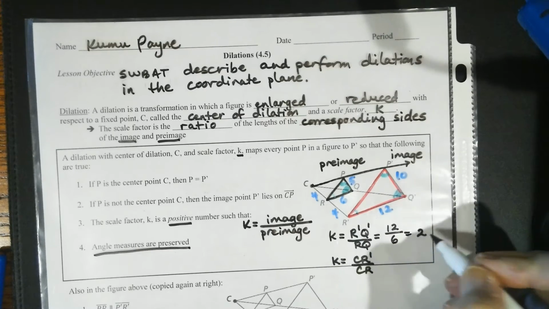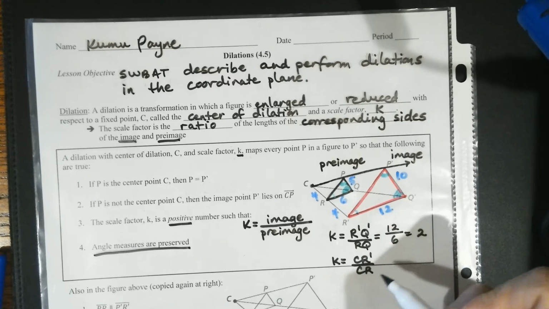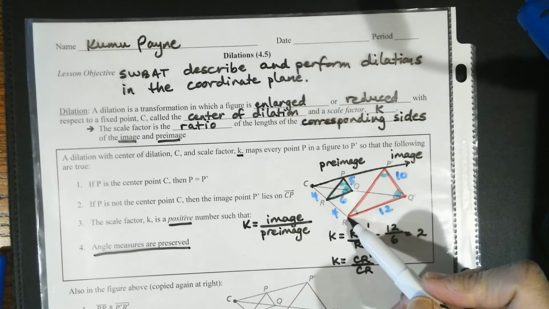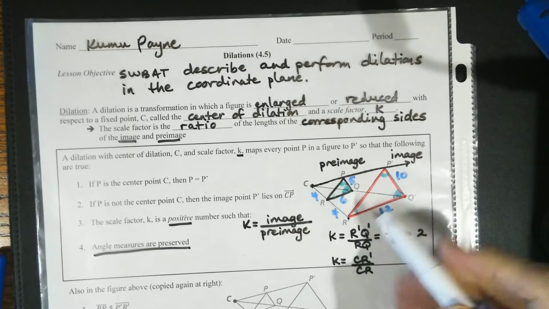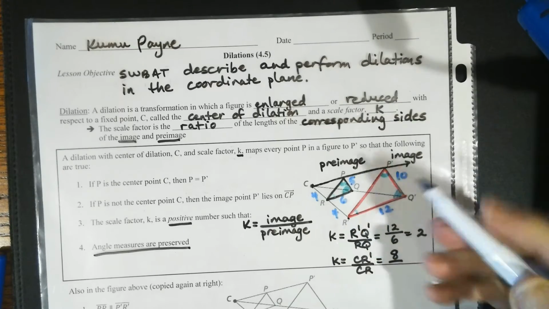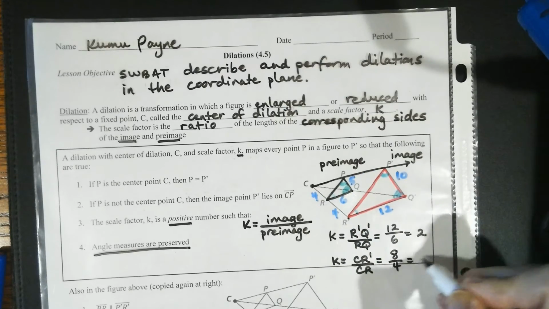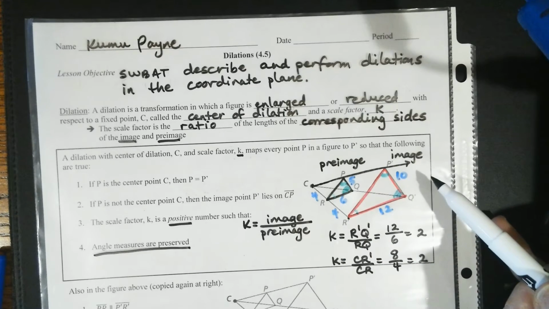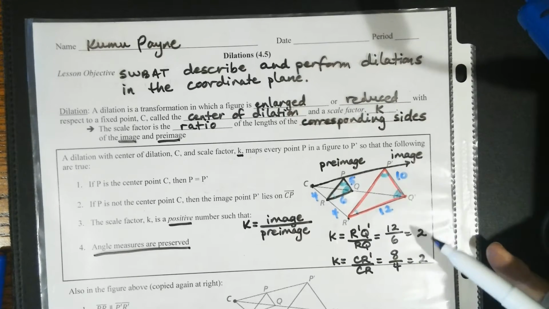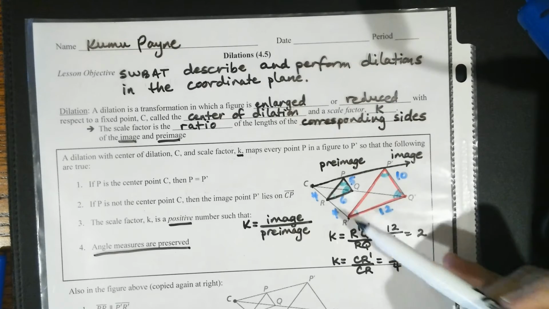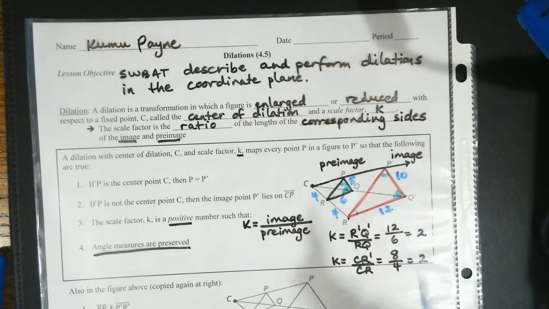That means it's twice as big. CR prime goes all the way to here, and you'll notice that's 8 over CR, that's the original, which is also 2. So if it's K in any of this picture, K is always 2. It never changes. So you can find it one place and apply it to another place.